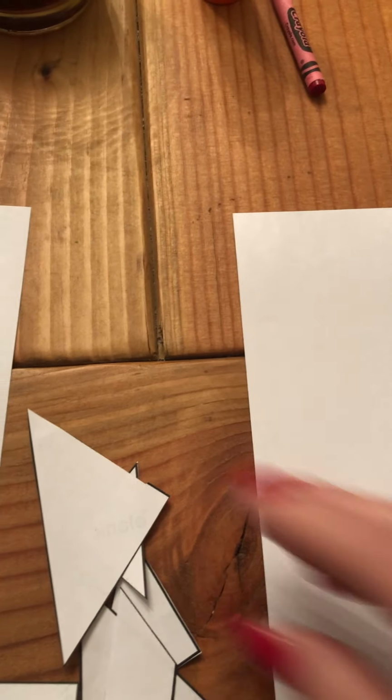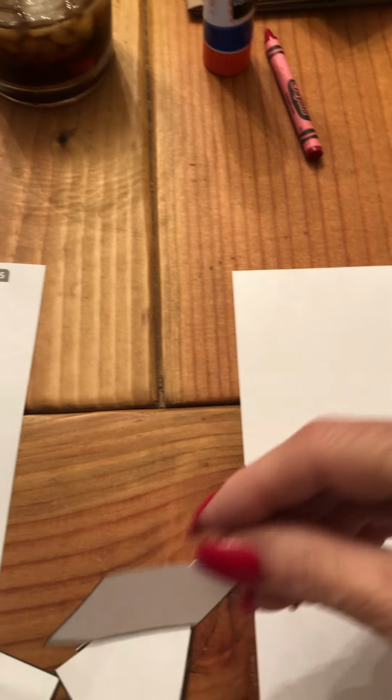Okay, this time I'm going to make a flower. It's gotta be easier than the bird. So, a flower.